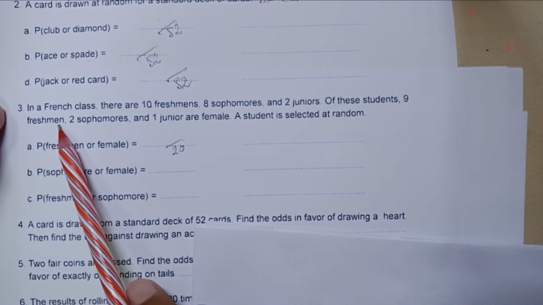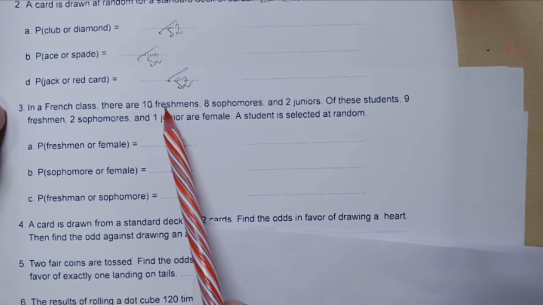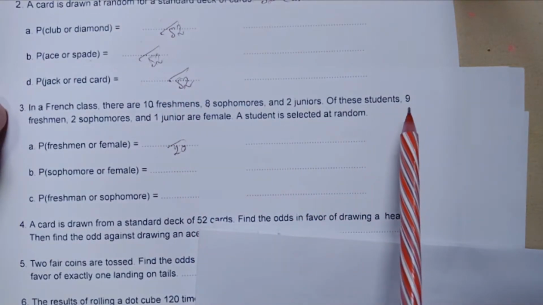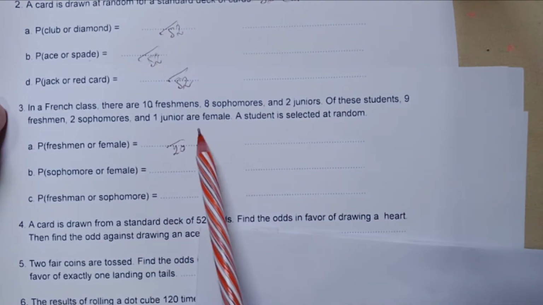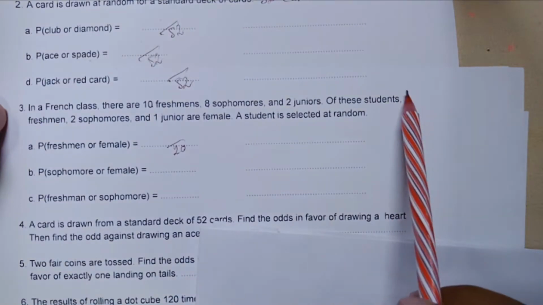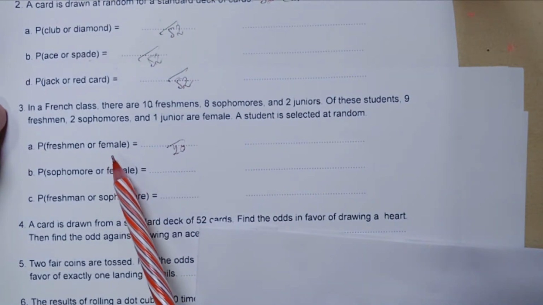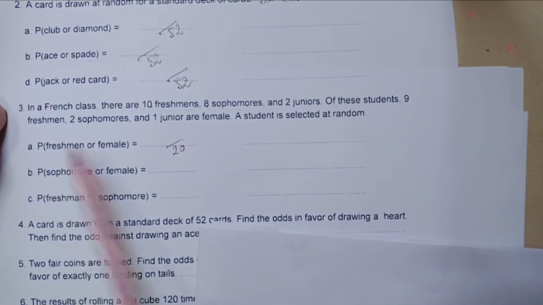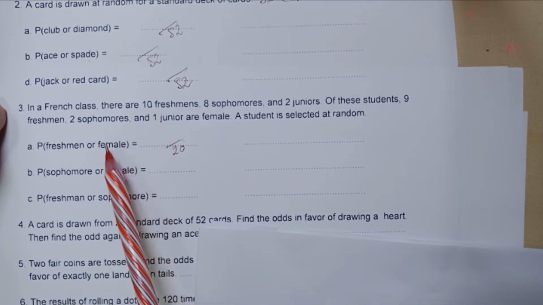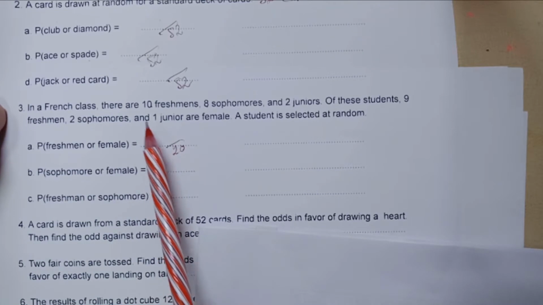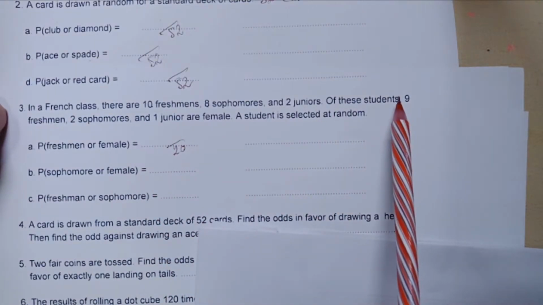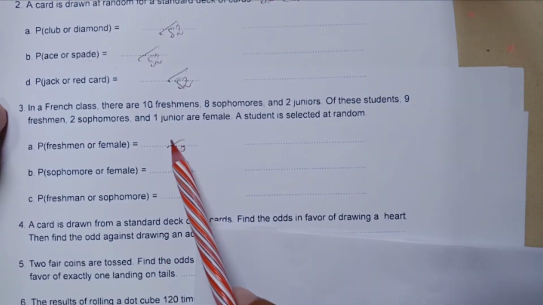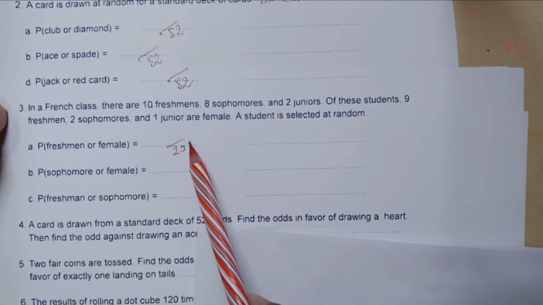There are 10 freshmen here, and 9 freshmen are female. So this is the overlapping part, 9 of them in this situation. So we have 9 students overlapping. So freshman 10 plus female 12, and then you minus 9. When you get your answer, you put it as numerator, and then you simplify it.